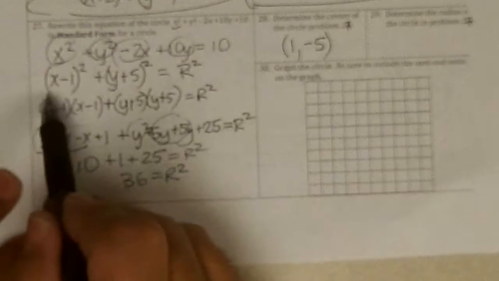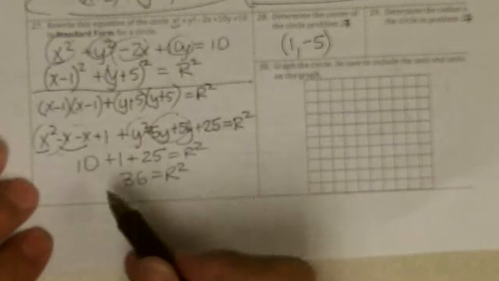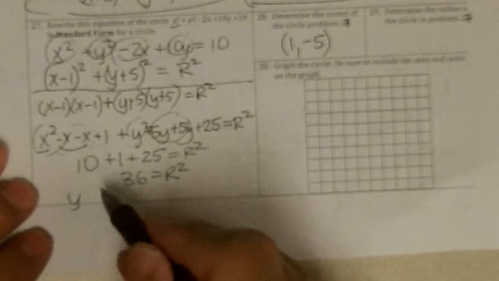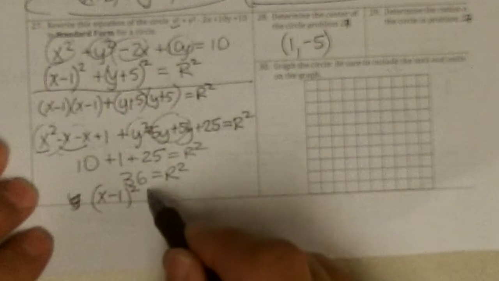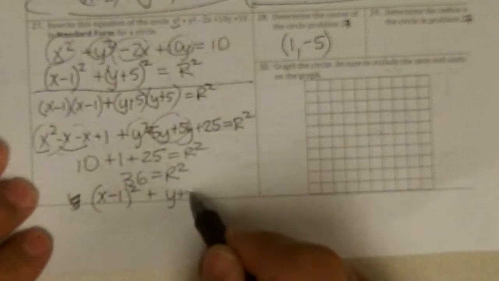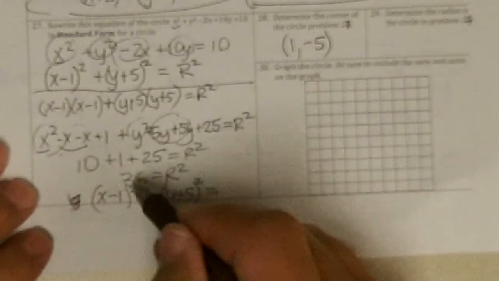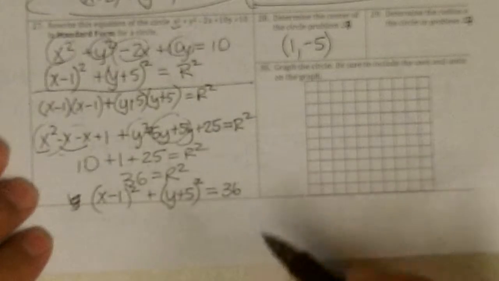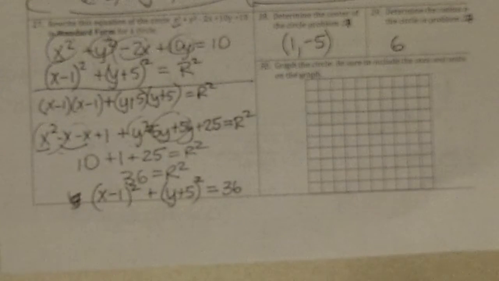So to complete the equation, I need to write 36 for the r squared. So I got x minus 1 squared plus y plus 5 squared equals r squared is 36. So I got to write 36. And if I take the square root of both sides, I get r equals 6 or negative 6, but a negative radius doesn't make any sense, so the radius is 6.